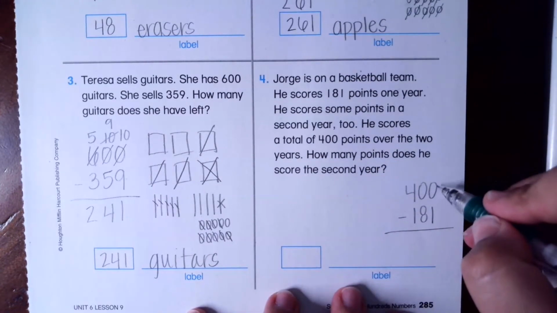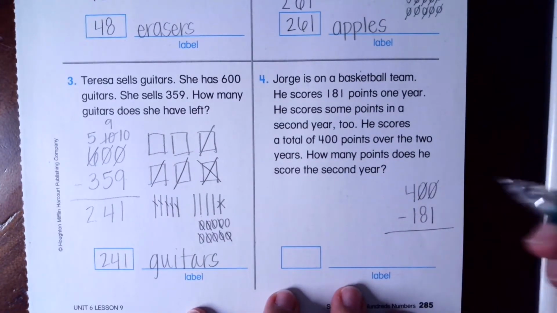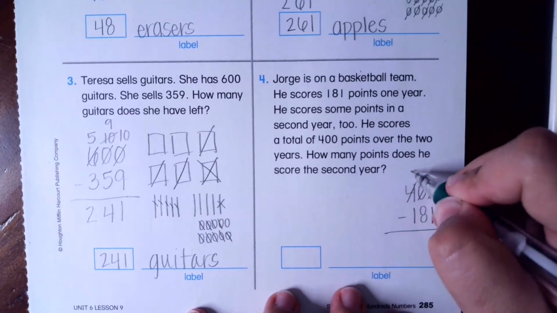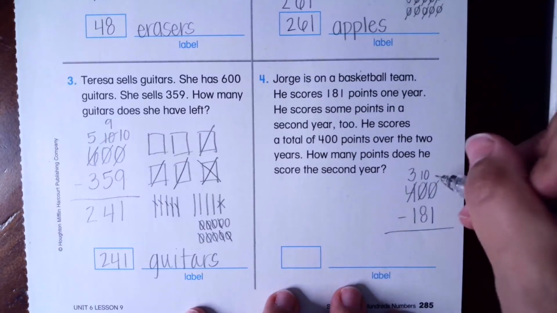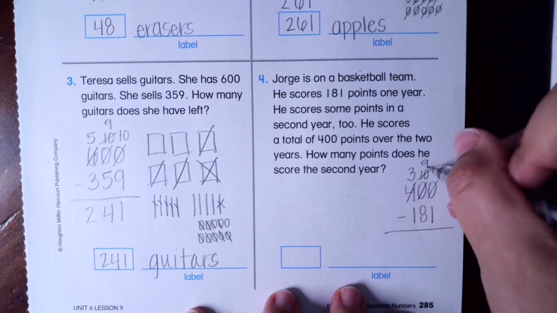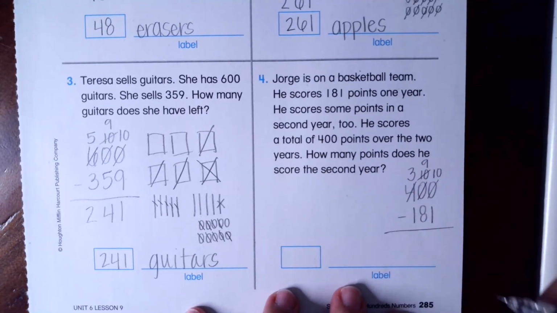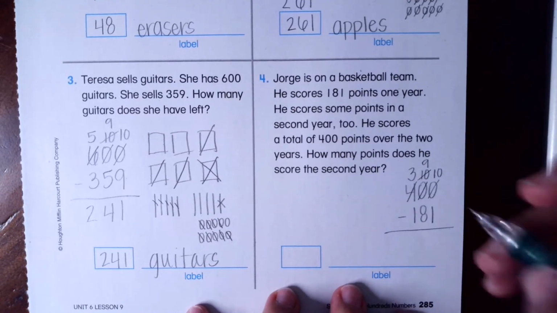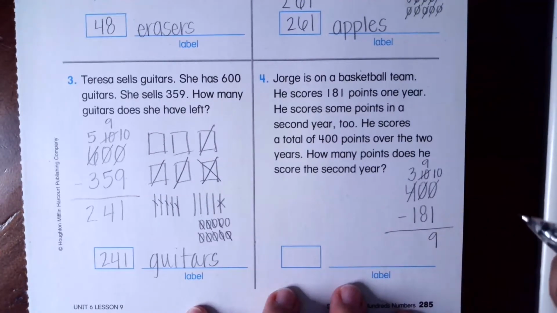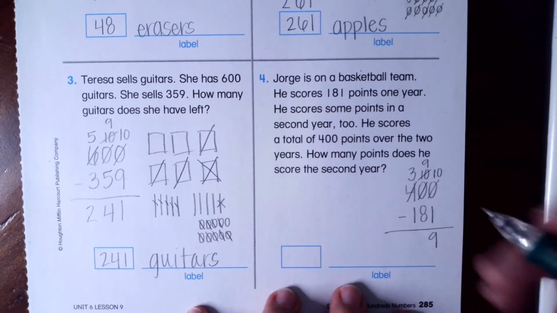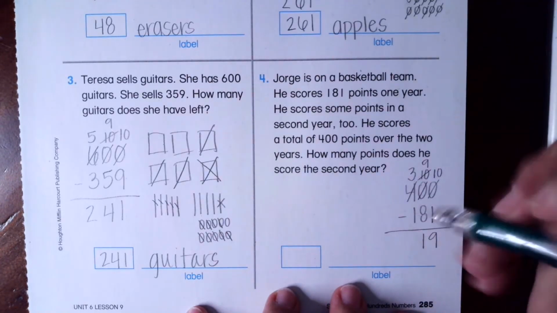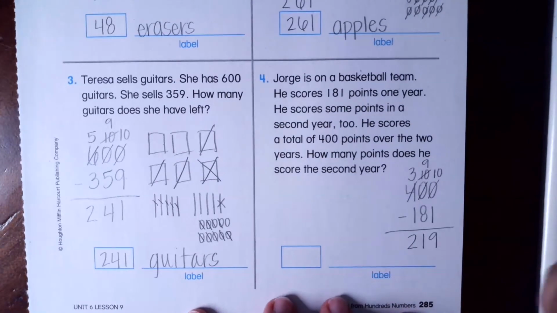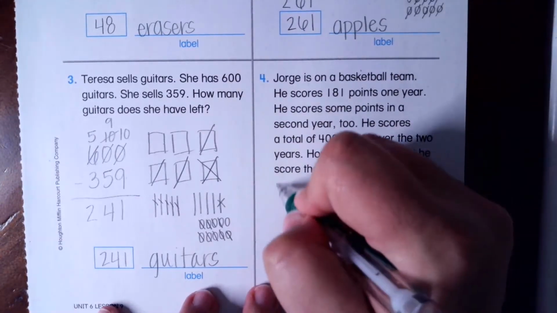So I can't do 0, take away 1. So I go next door. I can't ungroup a 0, go next door again. Cross off the 4, change it to a 3, and bring back 10. Cross off the 10, change it to a 9, and bring back 10. 10 take away 1 is 9. 9 take away 8 is 1. And 3 take away 1 is 2. So I get an answer of 219.